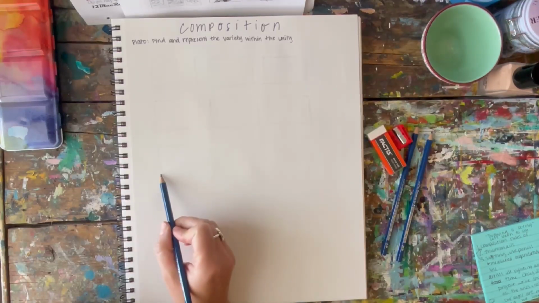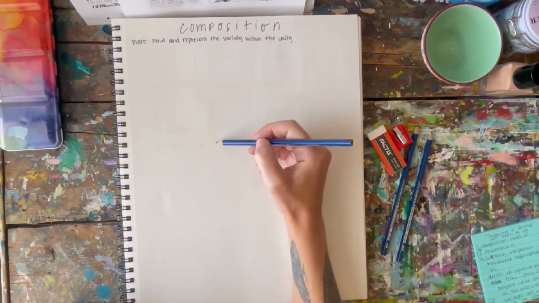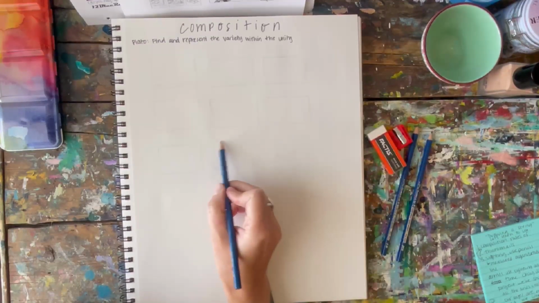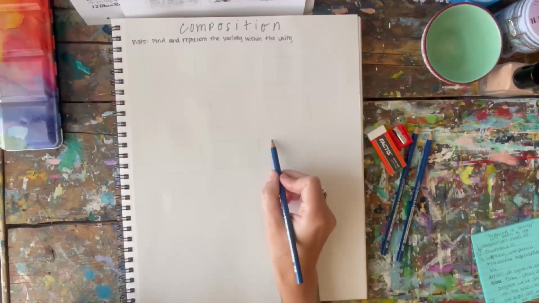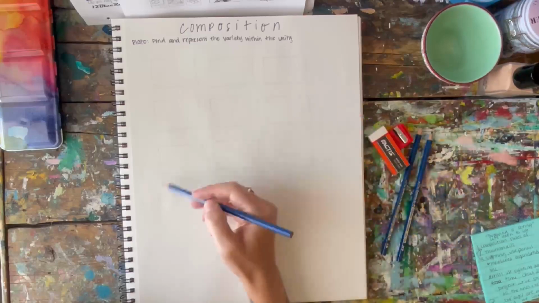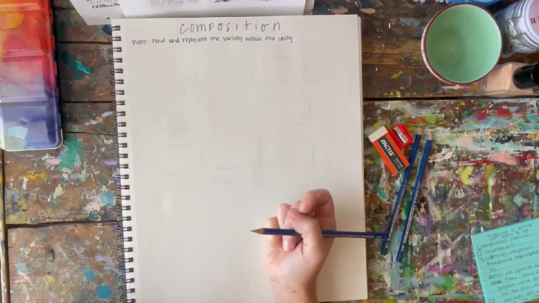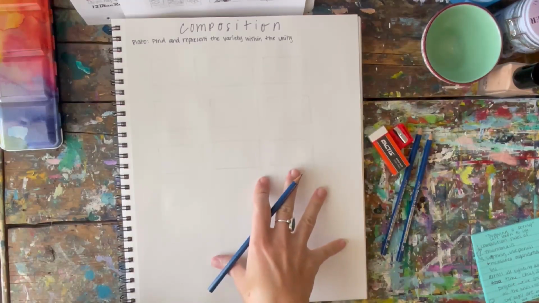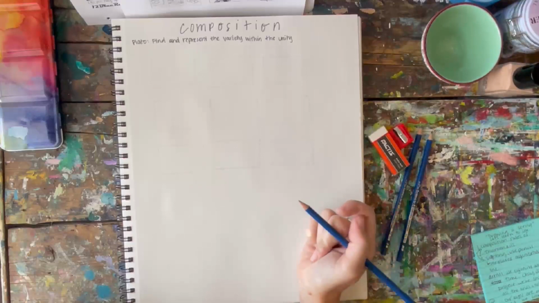But we don't have to have a landscape orientation. We can have like a portrait orientation as well, and that would still be the same dimensions. We're not going to work with square composition yet. We're going to work with a rectangle. It's more straightforward, and you can always apply what we learn to a square composition at a later time, or an even longer rectangle.